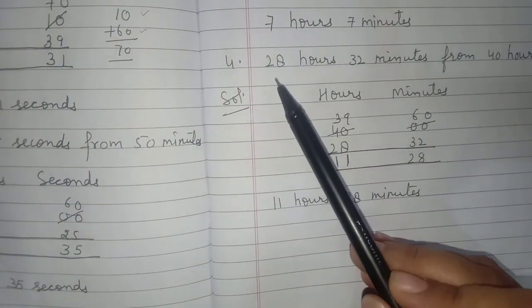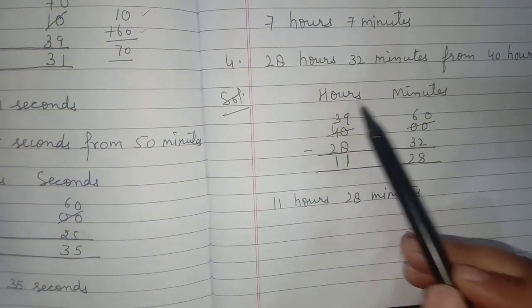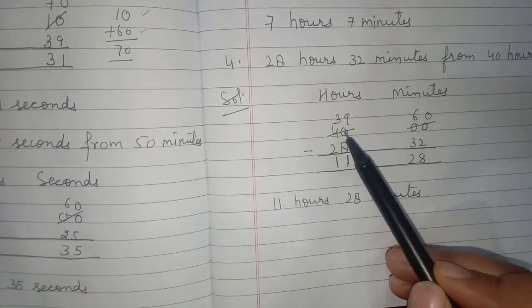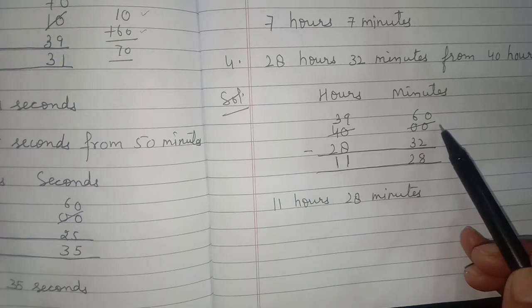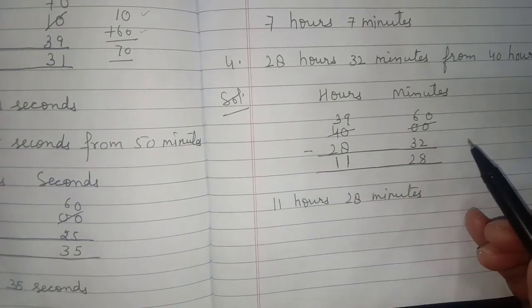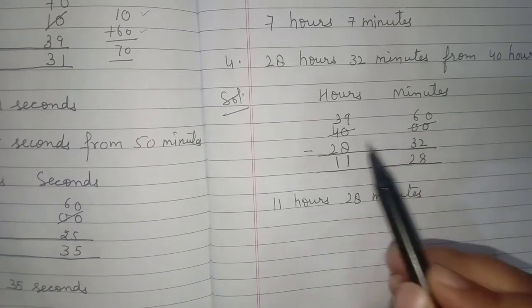Next is number 4, 28 hours 32 minutes from 40 hours. Here we have to subtract hours and minutes. So whatever is there after "from", write it on the top, that is 40 hours, and in minutes write 00. Then subtract 28 hours and 32 minutes from it. Now let us think how to do it. We cannot subtract 32 minutes from 00 minutes, so we need to borrow.